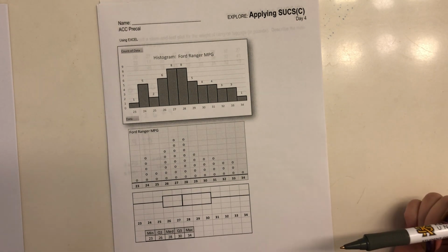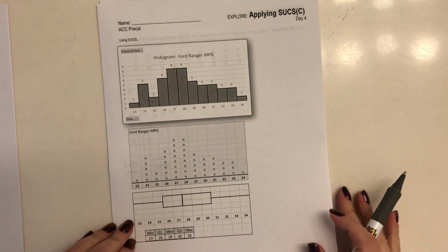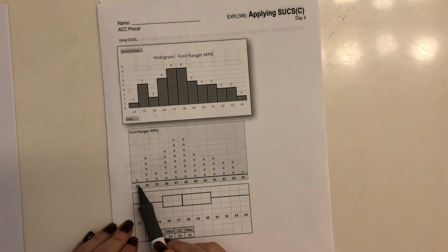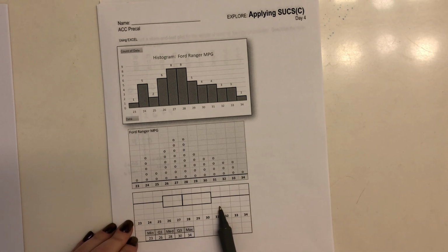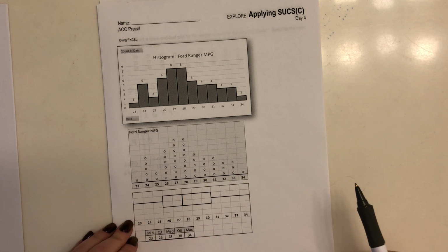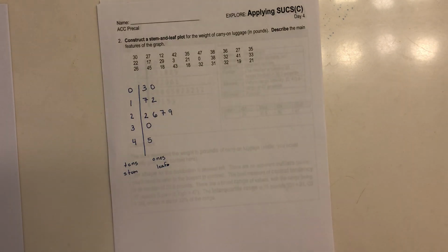This is what you can do with Excel. If you want to do a histogram in Excel, it'll also do a dot plot and it will do box plots. So Excel is really nice. And notice it gives your 5-number summary down here at the bottom.